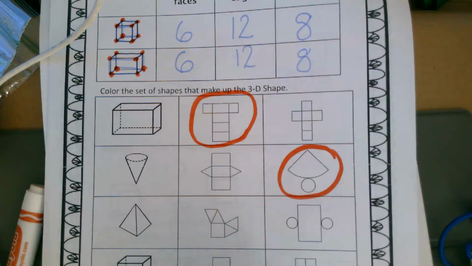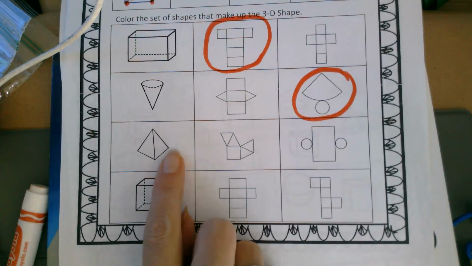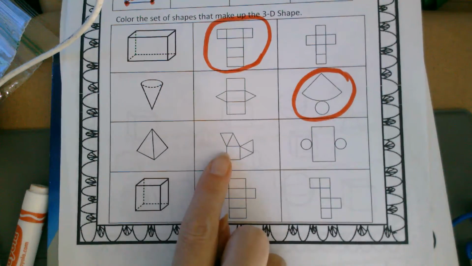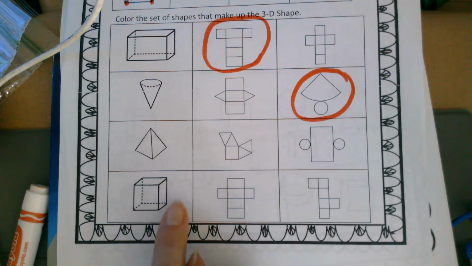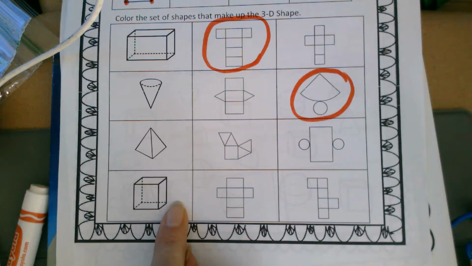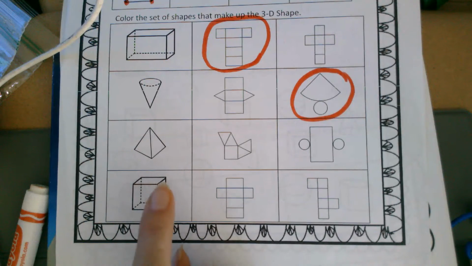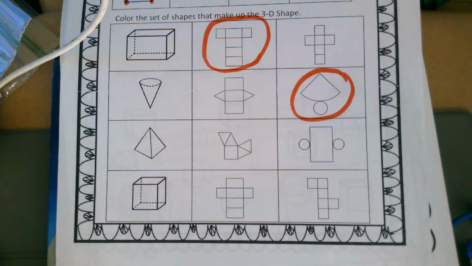What I'd like you to do, friends, is push pause, and can you color in or circle how I would take apart this pyramid? How would I take apart this cube? Don't worry so much about where they drew the different pieces as what the shapes of the faces are. When you're done, come back to me and we'll go over it together.